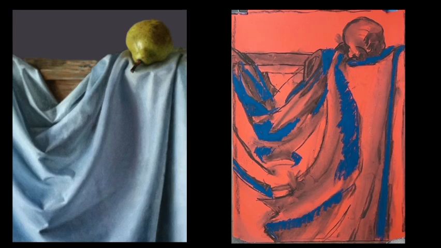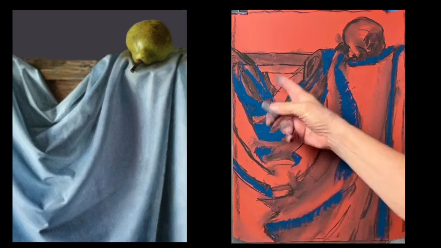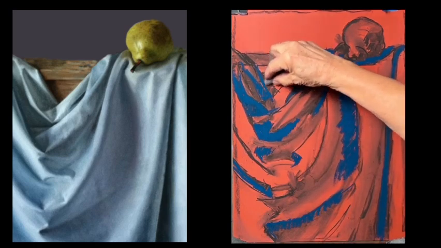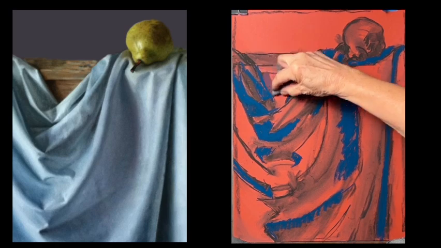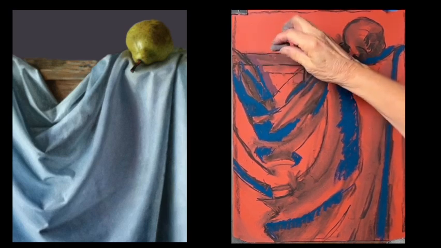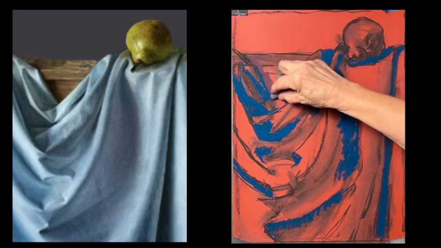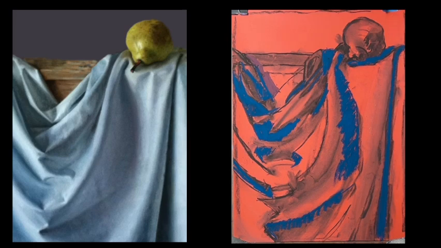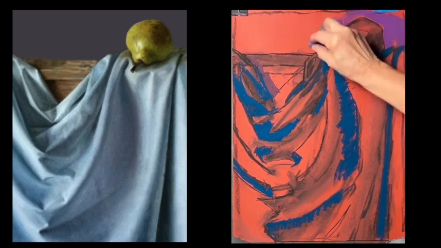Okay, so now I want to get the color of the shadow on the board. And I don't even know if that's dark enough. It's hard to tell with all the red. And then the background in this was just absolutely black, so I changed the color to sort of a purple.